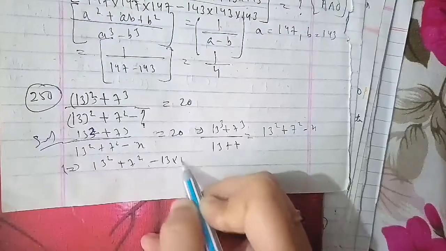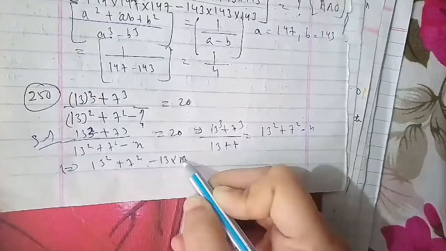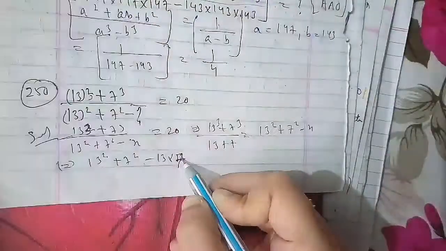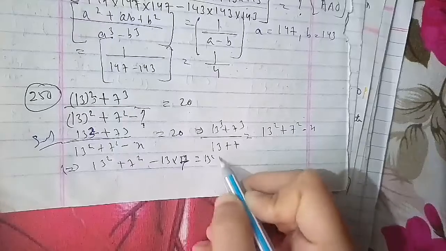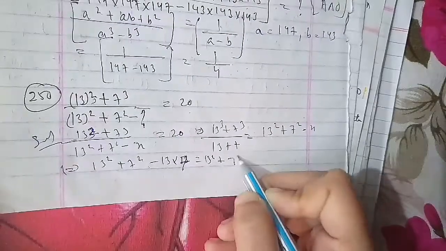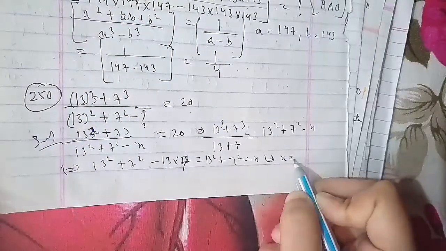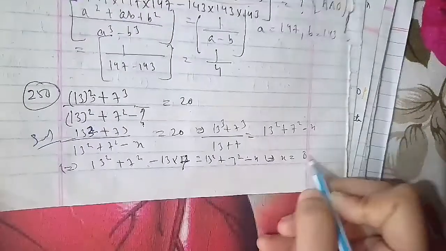So 13 sevens is 91. The answer we get here is 91. That will be the right answer for this question as well. Now we will go ahead to discuss another question in the form of simplification.